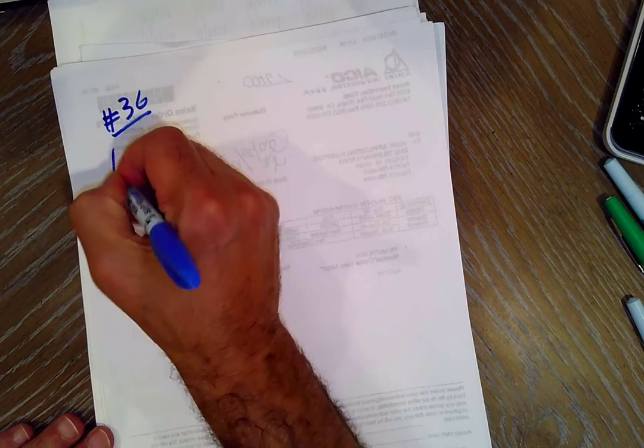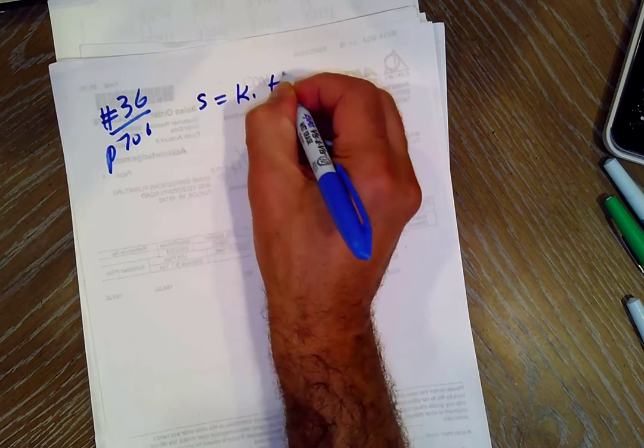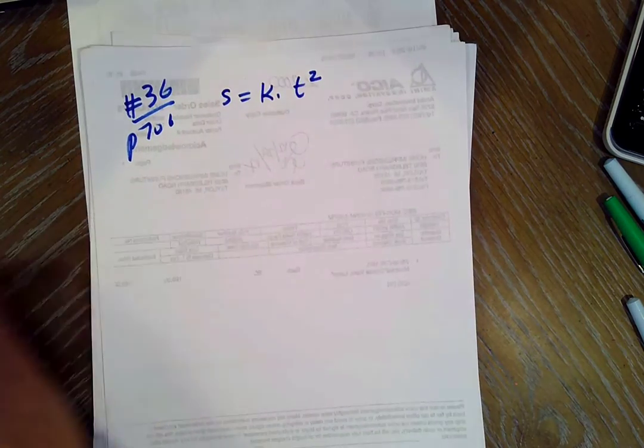Number 36, page 706. It says an object in free fall travels a distance s that's directly proportional to the square of the time t. So s is directly proportional to the square of time t, s equals kt squared.